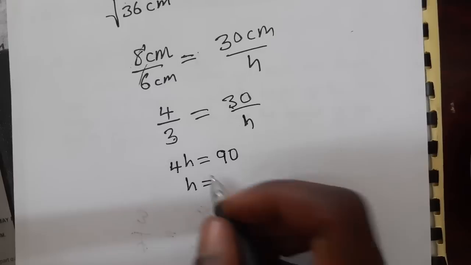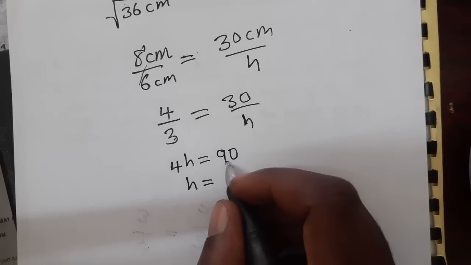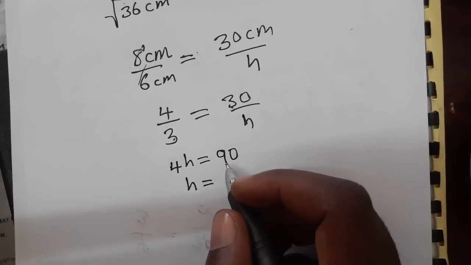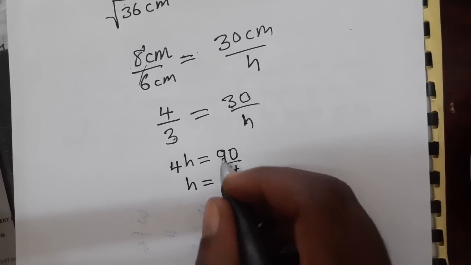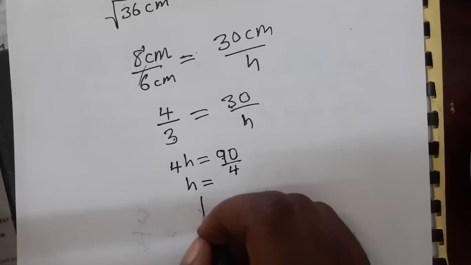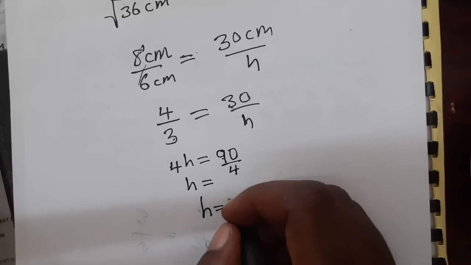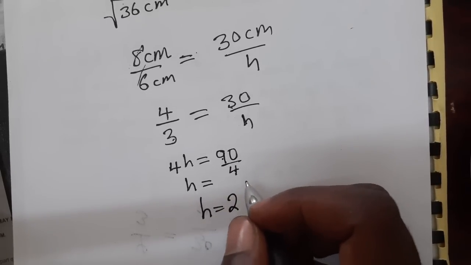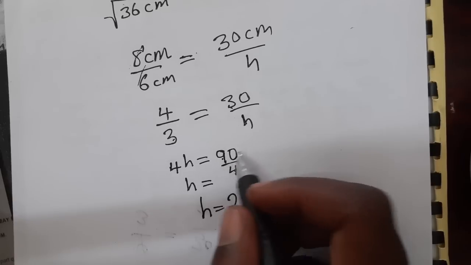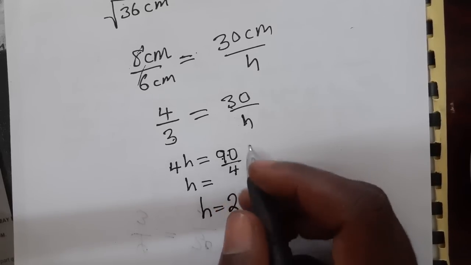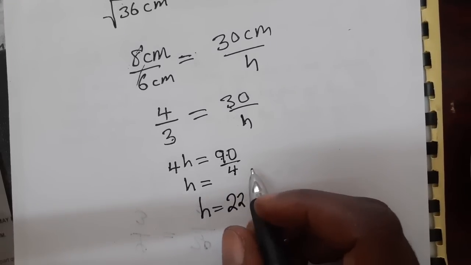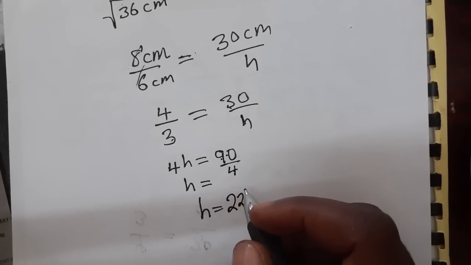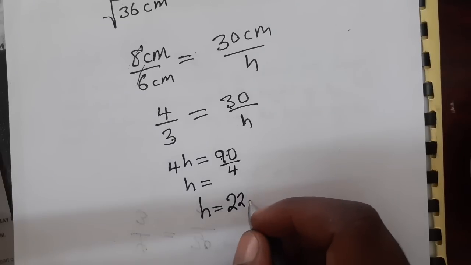So h, you divide both sides by 4. We have 4 into 9, it's 2, remainder 1. 4 into 10, it's another 2, remainder 2.